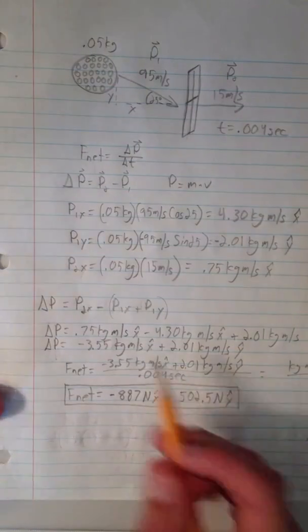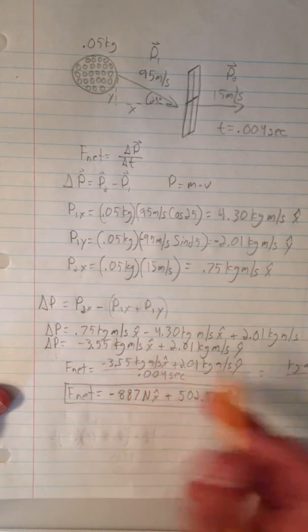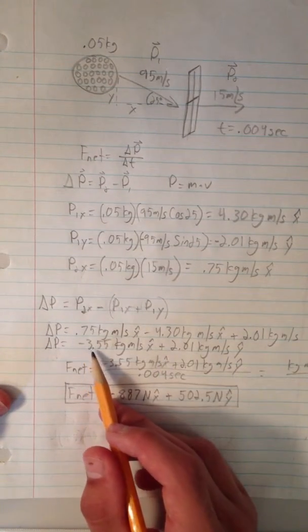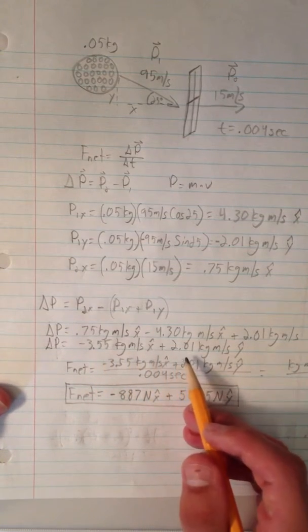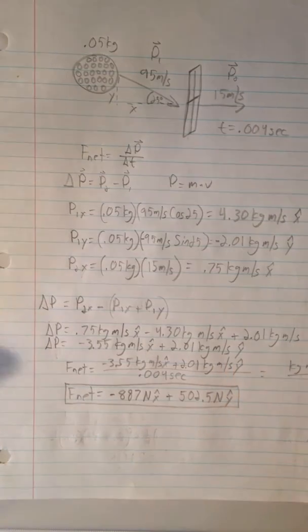Now, I can just go ahead and combine these two x hats, and I end up with negative 3.55 kilogram meters per second x hat plus 2.01 kilogram meters per second y hat.